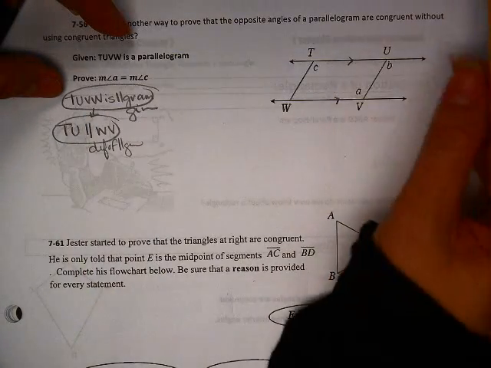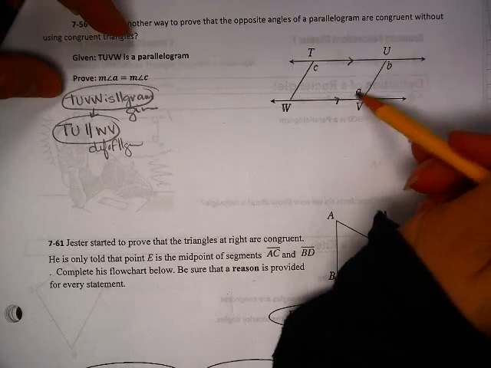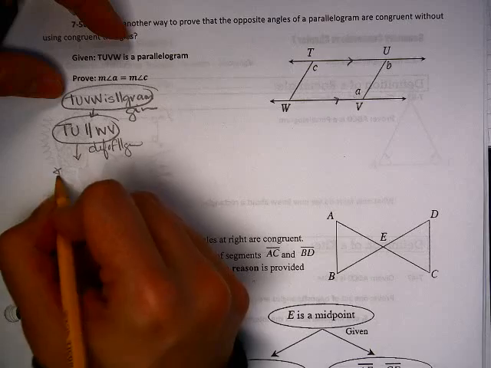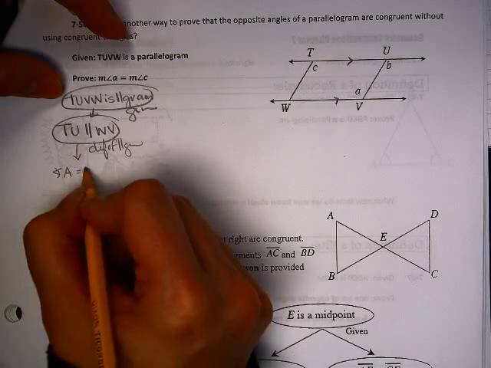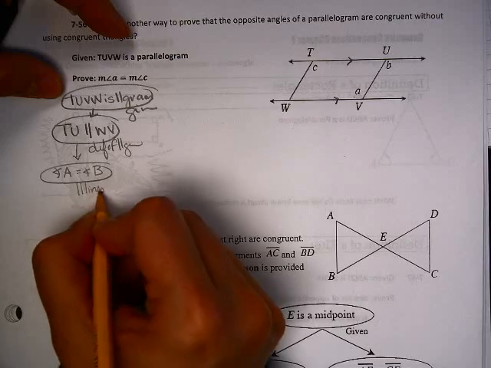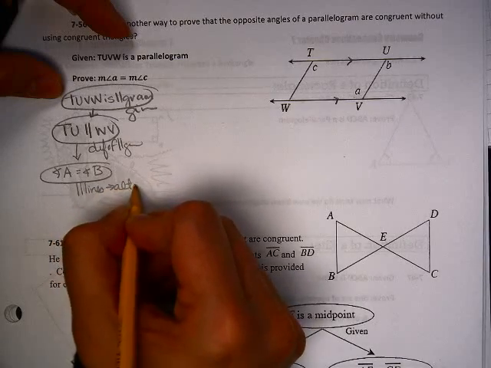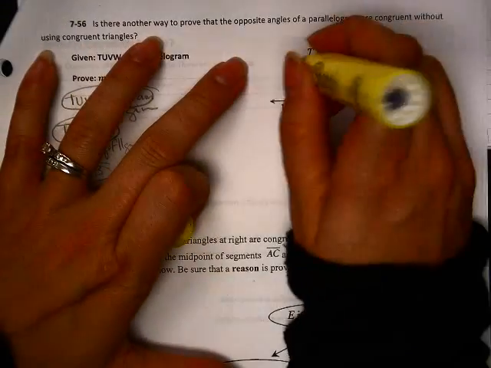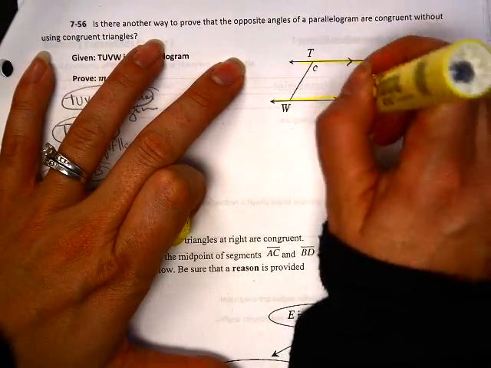Now, looking here, do you see that these two guys are equal to each other? So I could say that angle A is equal to angle B because parallel lines give me alternate interior angles that are equal. So specifically, this situation.